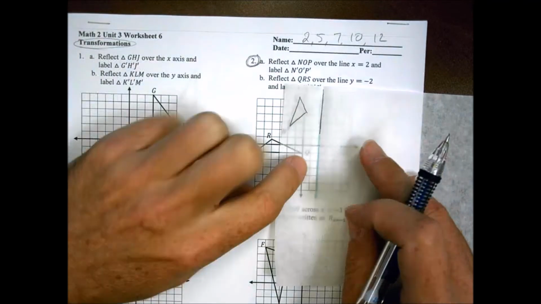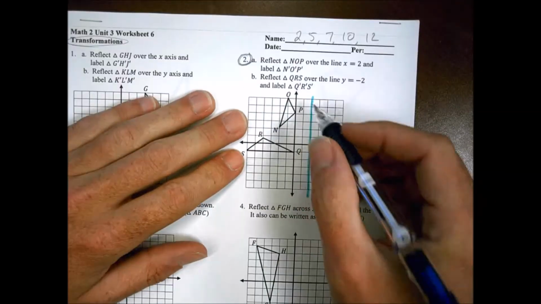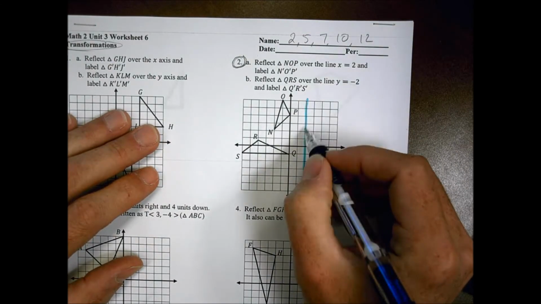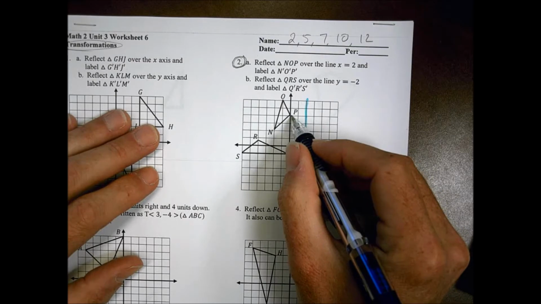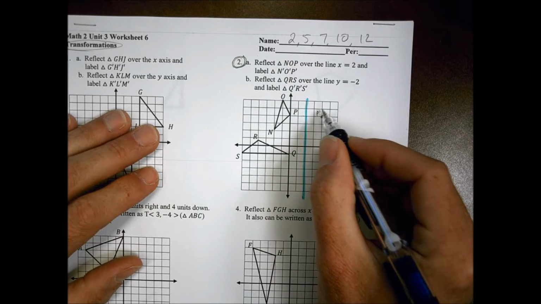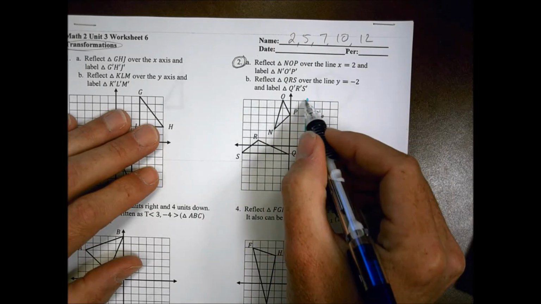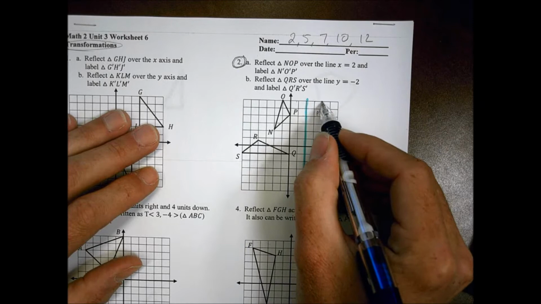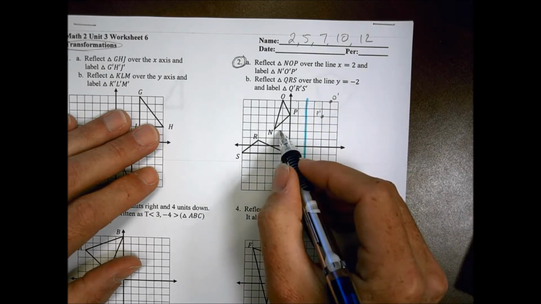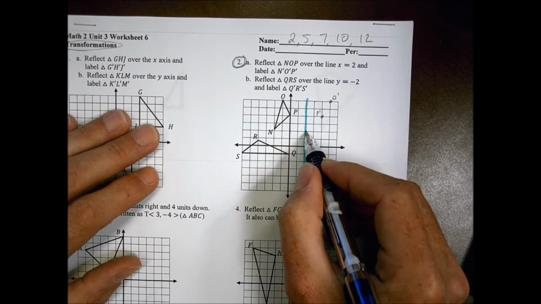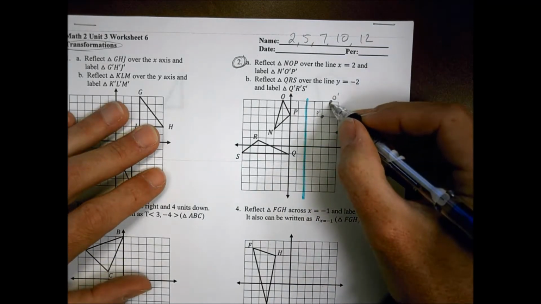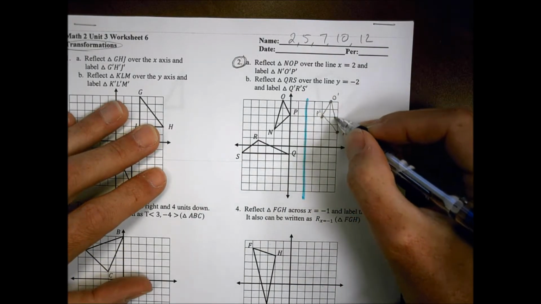Sometimes you can see that with the grid lines, sometimes not as well. But if you're not sure about the grid line, we can see how far away each point is from this line of reflection. Point P is 1, 2 units away, so we'll go 1, 2 units away for our new P prime. O is 1, 2, 3 units away, so our new O prime will be 1, 2, 3 units away, right there. And N is currently 1, 2, 3, 4 units away from the line of reflection, so 1, 2, 3, 4 for N prime. And then we'll connect the dots there, there, and there.